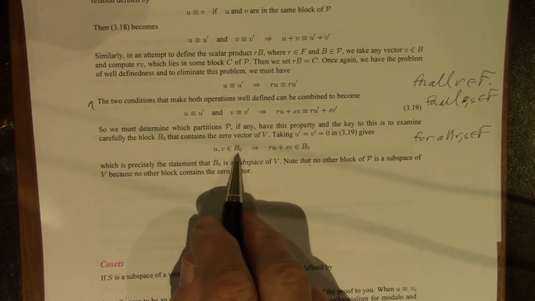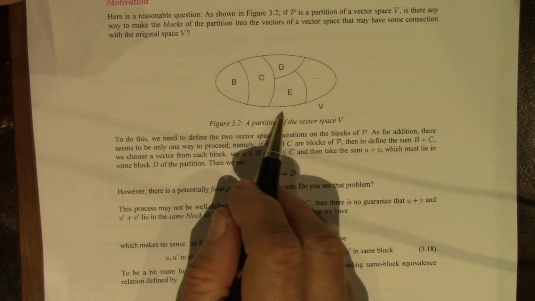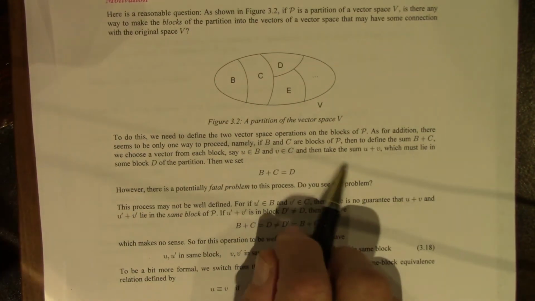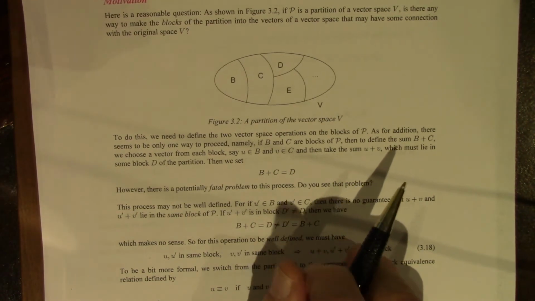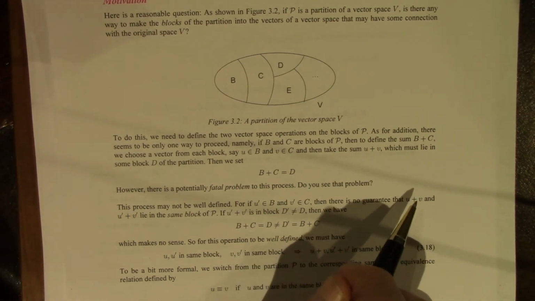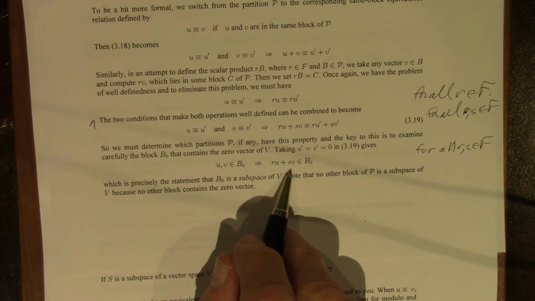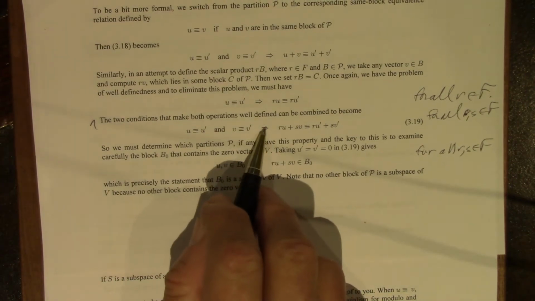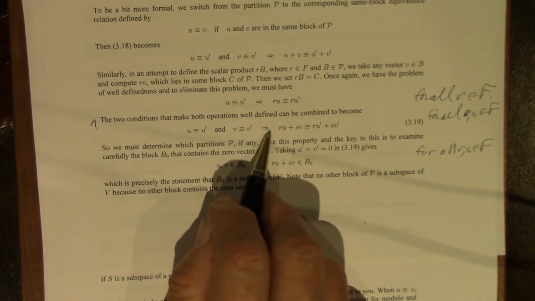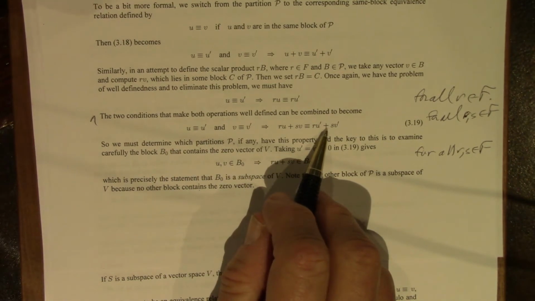But there's no reason to believe that just because we partition a vector space in any way we want, chop up the vector space into blocks, that the block containing 0 is going to have to be a subspace. So that is a necessary condition. It follows from the well-definedness condition.